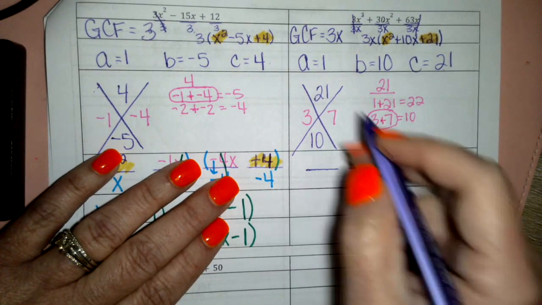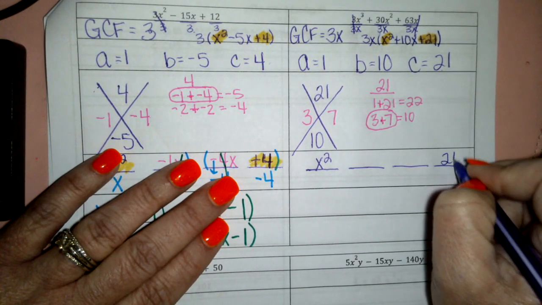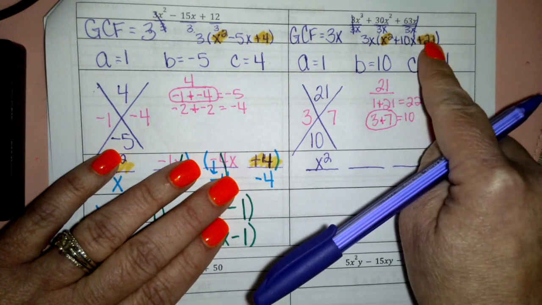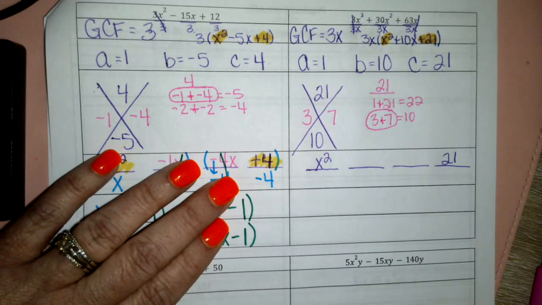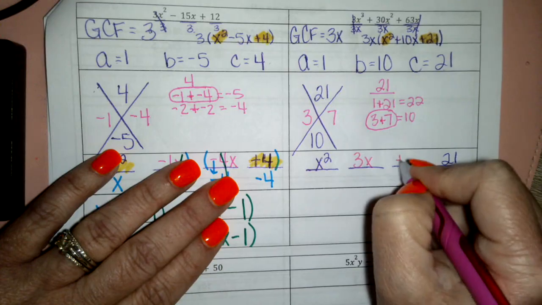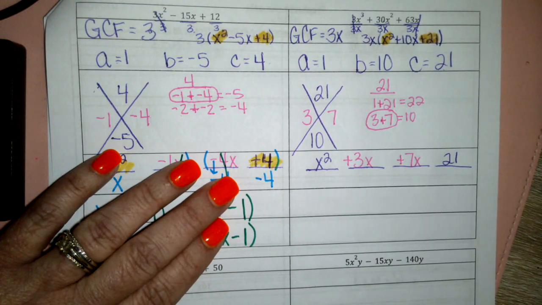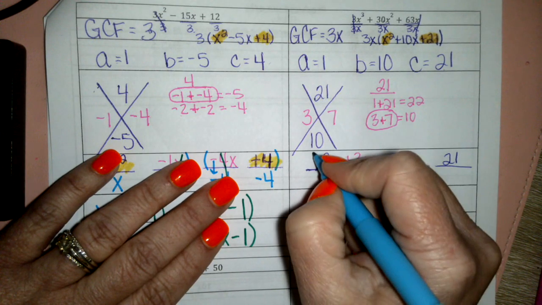So I am going to do x squared and 21 coming from here and here. My middle two terms are 3x and a positive 7x. That 3 was positive, so it gets a plus sign. Now I'm going to factor by grouping.